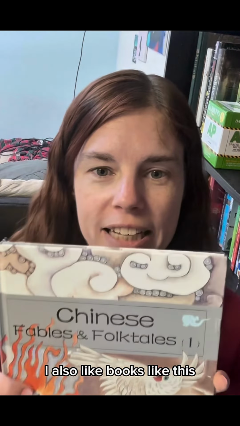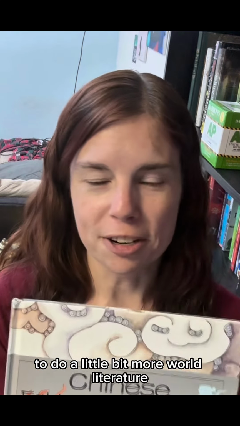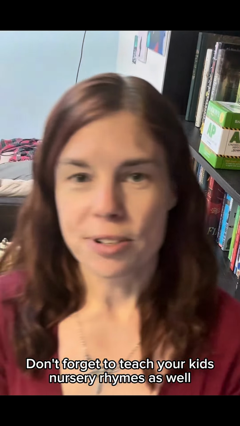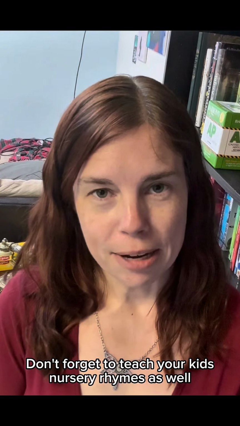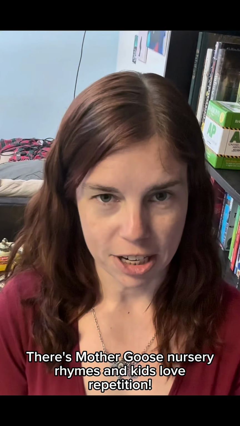I also like books like this, Chinese fables and folk tales, to do a little bit more world literature because I love world literature. Don't forget to teach your kids nursery rhymes as well. There's Mother Goose nursery rhymes, and kids love repetition.